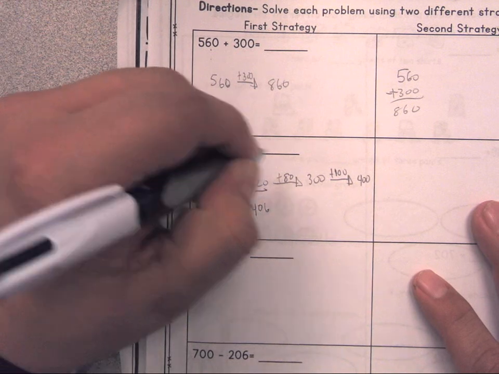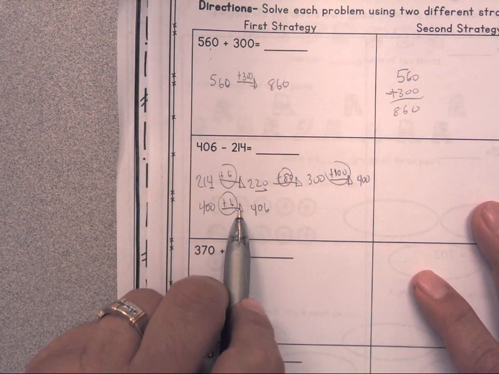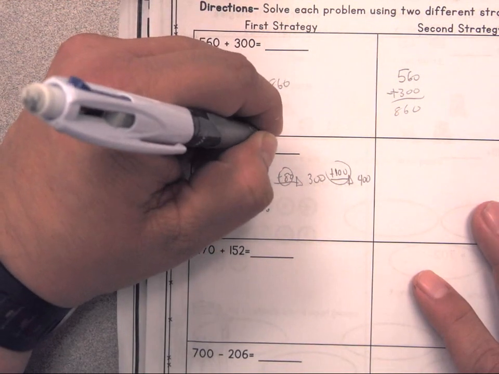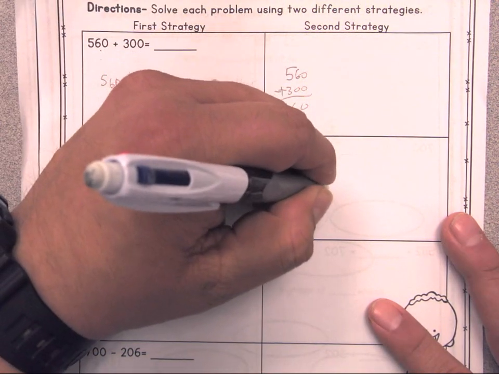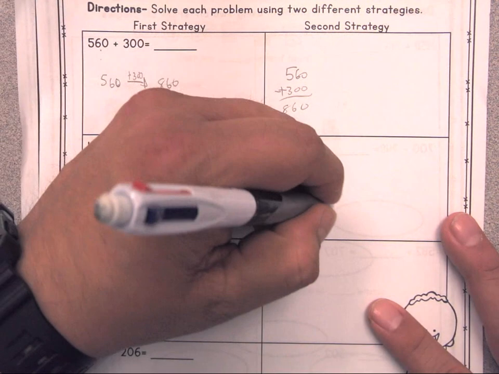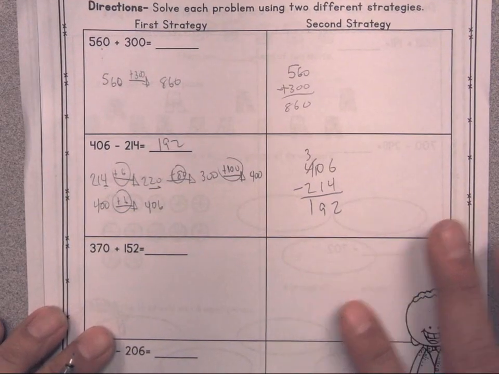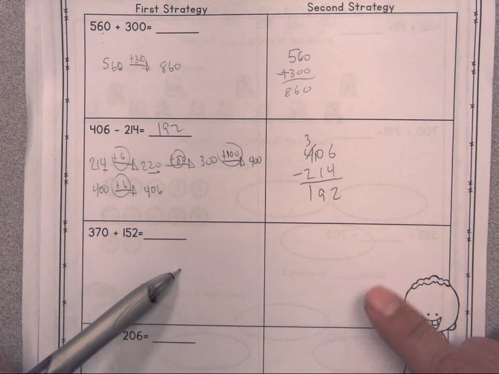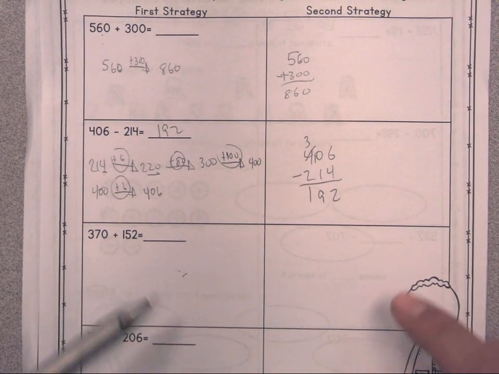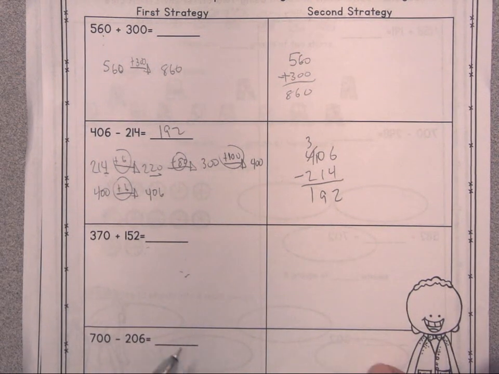Then I add 6, 8, 180 plus 6, 186 plus 6, 192. Then I could use vertical form on the other side. 406 minus 214, borrow, 192. Now they can use whatever strategy they want, as long as they use two different ones. They could use place value chips, any of them. They know what strategies they're more comfortable with.